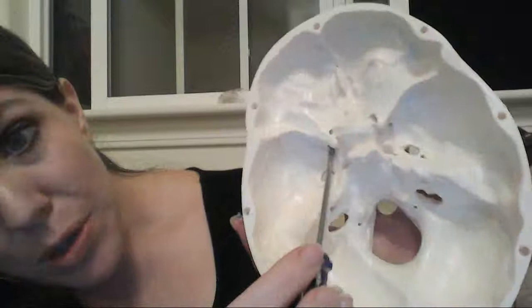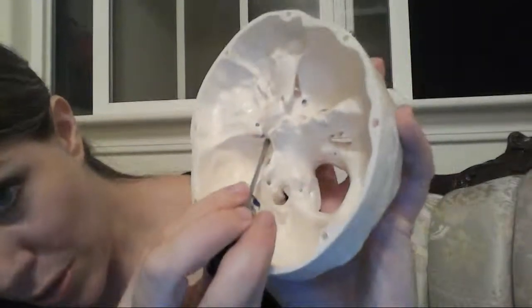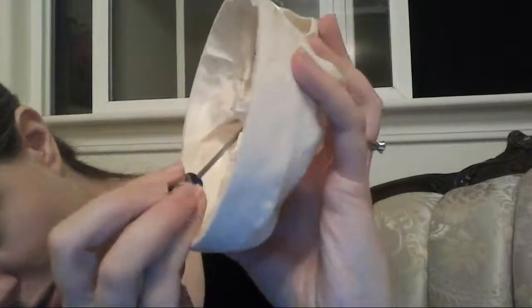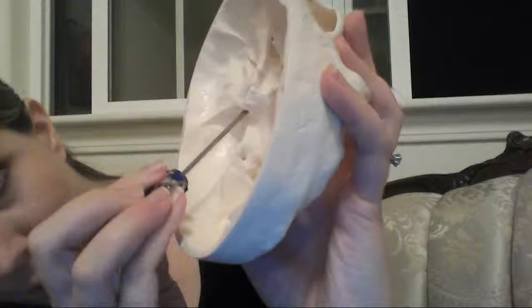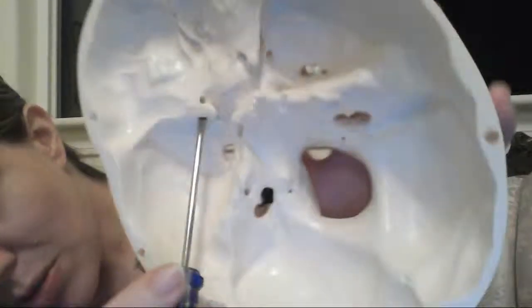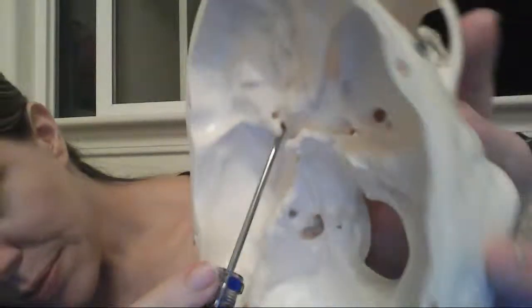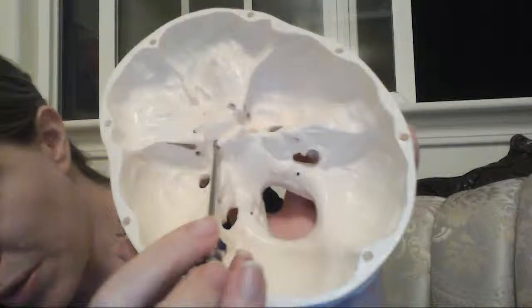So that is your superior orbital fissure under there. There we go, superior orbital fissure. You guys see that? Anyway, you'll see it on AP Revealed if you can't see it here. So hard to get the angles right in the camera. Superior orbital fissure.